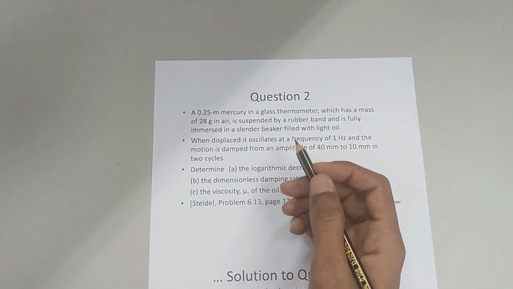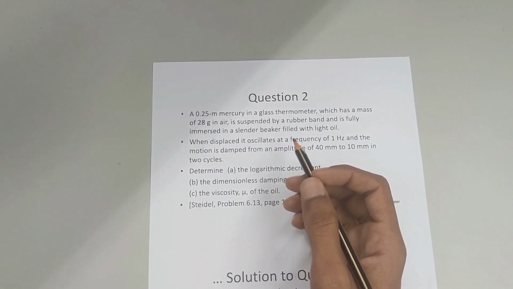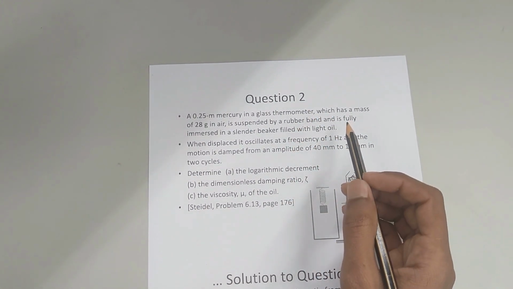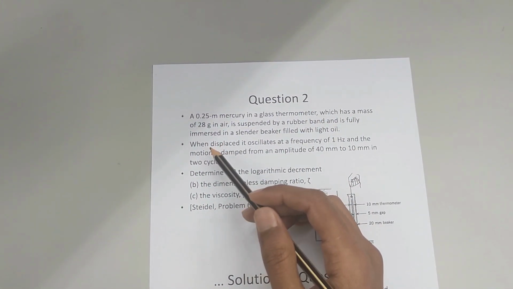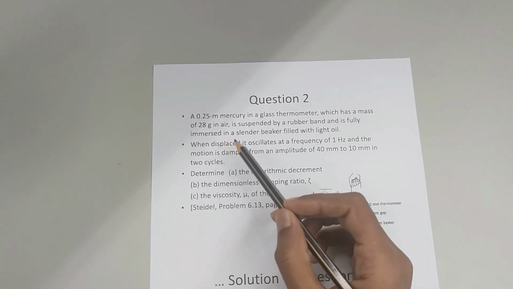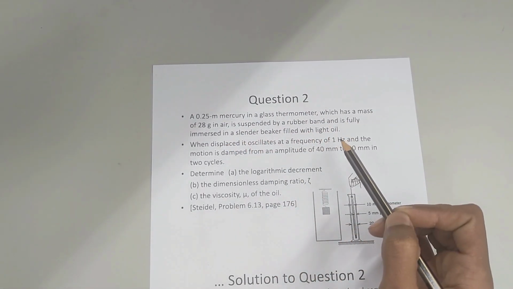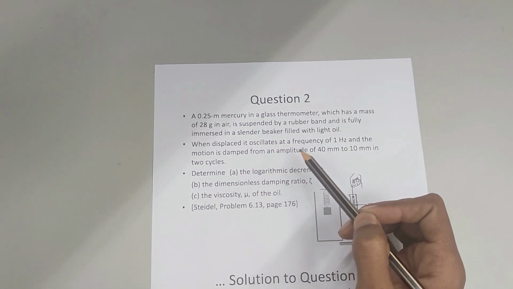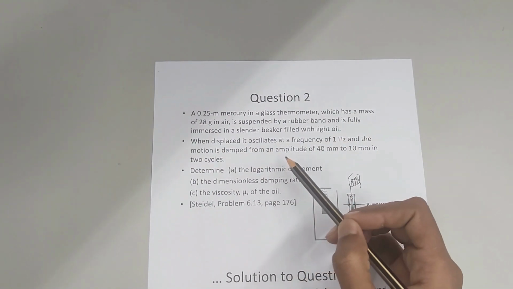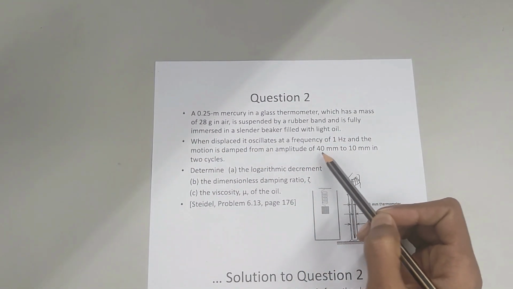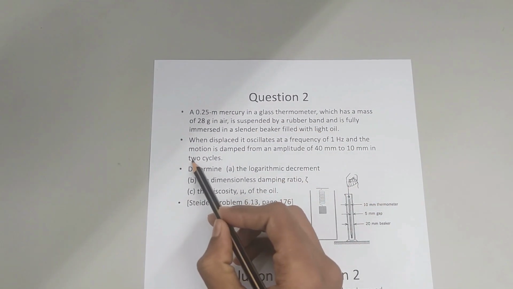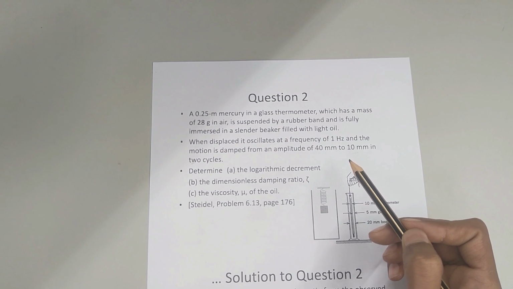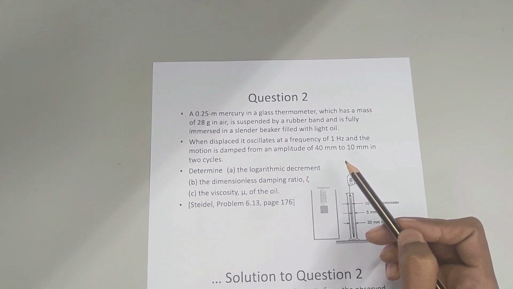Now the second question of homework 2: a 0.25 meter mercury in a glass thermometer, which has a mass of 28 gram in air, is suspended by a rubber band and is fully immersed in a cylindrical beaker filled with a light oil. When displaced, it oscillates at a frequency of 1 Hz and the motion is damped from an amplitude of 40 millimeter to 10 millimeter in 2 cycles. We have to determine the logarithmic decrement, damping ratio xi, and viscosity mu of the oil.